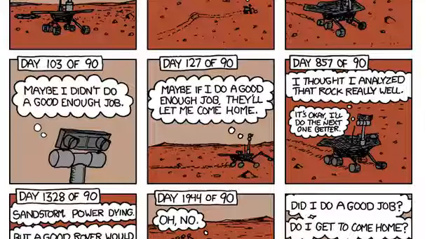Day 857, I thought I analyzed that rock really well. It's okay, I'll do the next one better. Day 1823, sandstorm, power dying, but a good rover would keep going. A good rover like they wanted. Oh no, I'm stuck. Didn't I get to go home? Didn't I, guys? It's funny because rovers don't really have feelings, but they're kind of making it like it did.